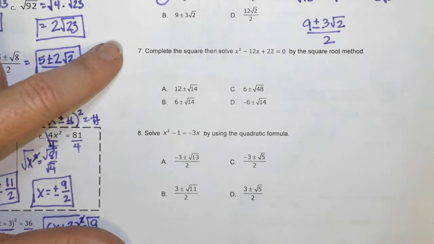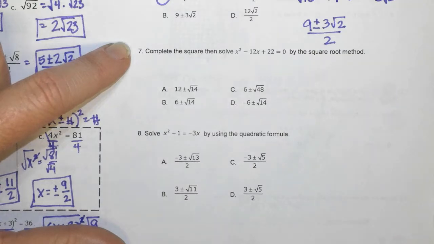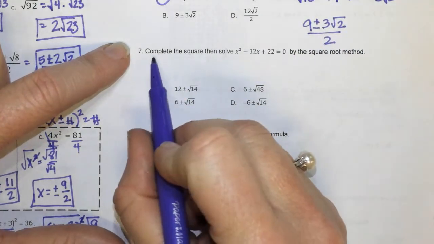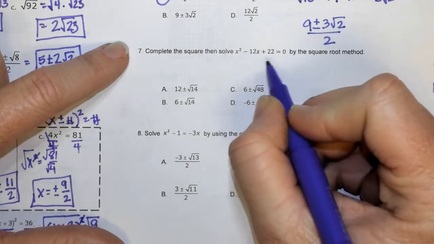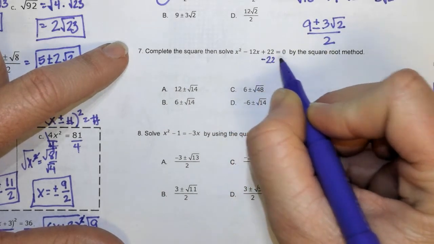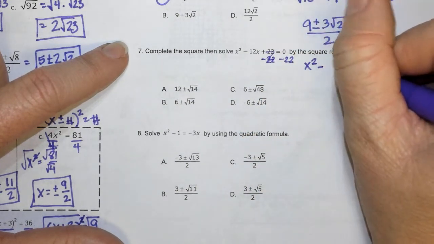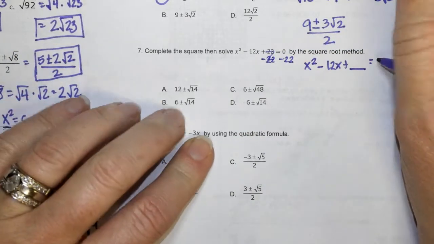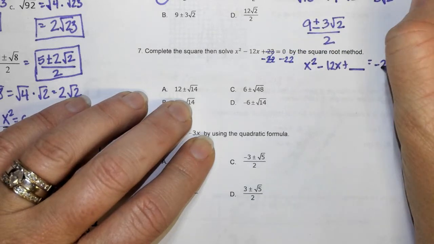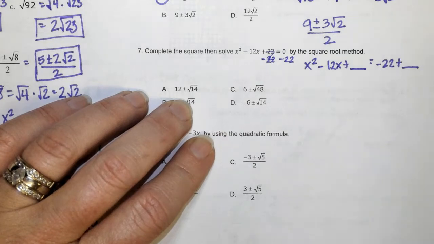Okay, number 7. It says to complete the square, then solve x squared minus 12x plus 22 equals 0 by the square root method. All right, so in order to do completing the square, I need to get my c value by itself. So the first thing I'm going to do is subtract 22 from both sides. So then I have x squared minus 12x plus my blank equals negative 22 plus my blank. Because remember, I was subtracting 22 from both sides.